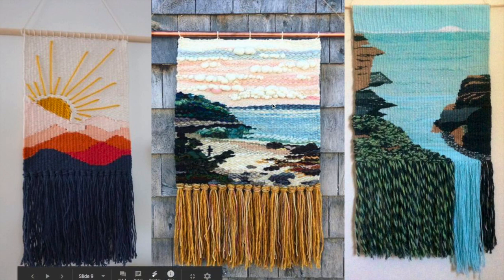So realism is an option. It will definitely be a bit more challenging, but what you're going to do is draw out a template and put it underneath so that way you can follow along. It really won't be that hard, I promise.